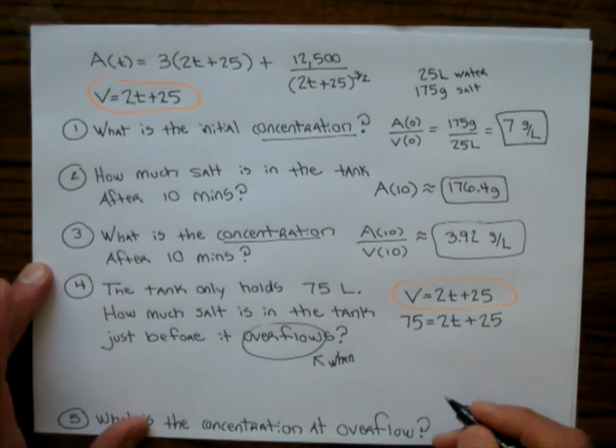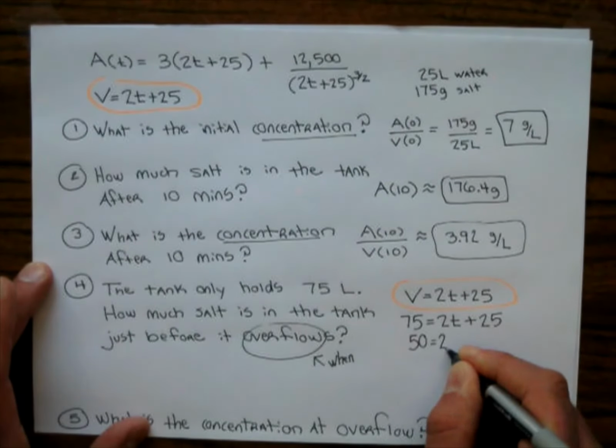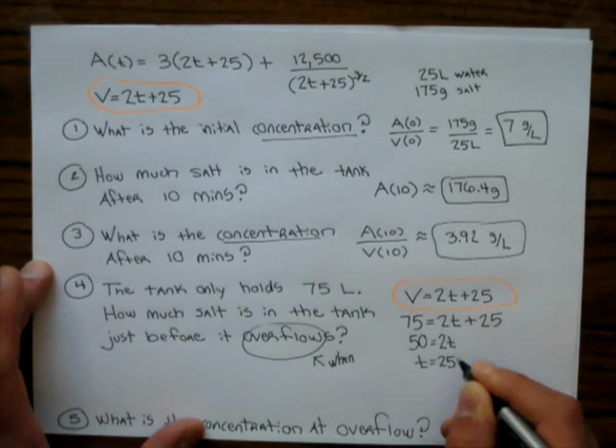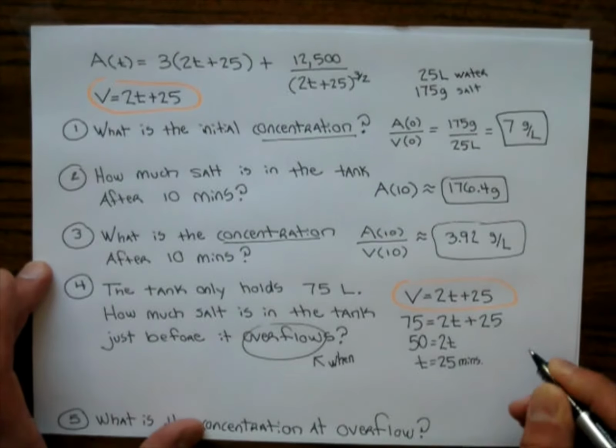So look what I have here. I have 50 equals 2t, and t equals 25. So it looks like in 25 minutes, time to get out of there because it's going to overflow.